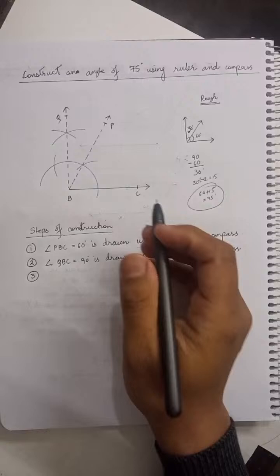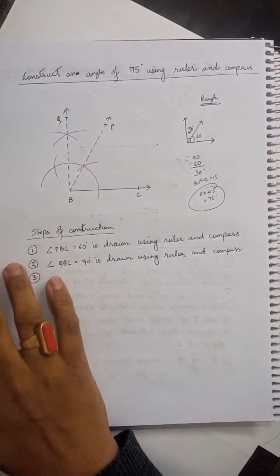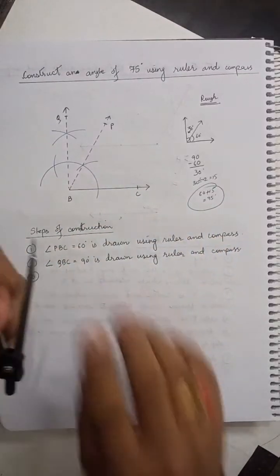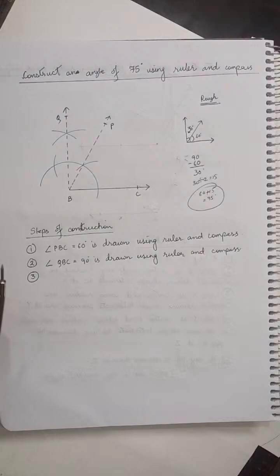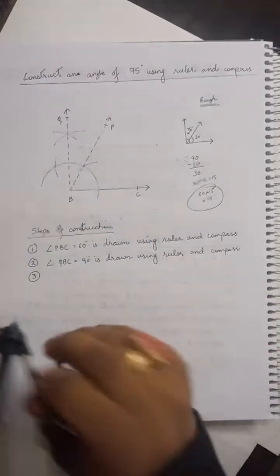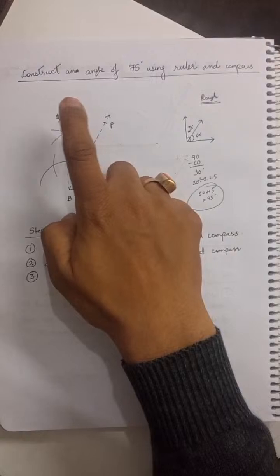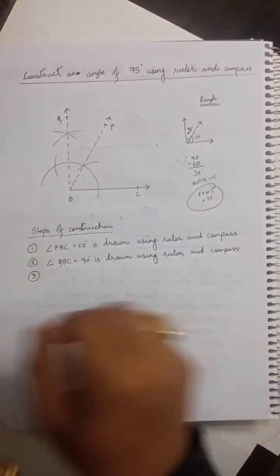Okay, so now we will proceed. So if you remember from yesterday's stream, we discussed how to draw angle bisector. So this is the next thing we are going to do. We will construct an angle bisector of the angle QBC.